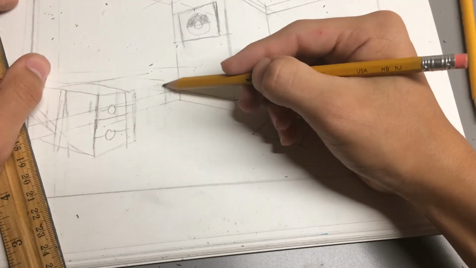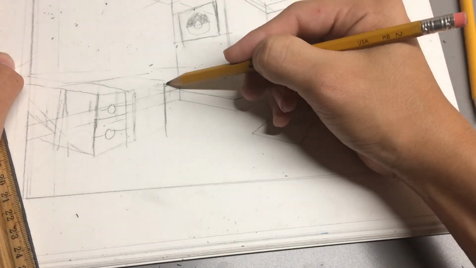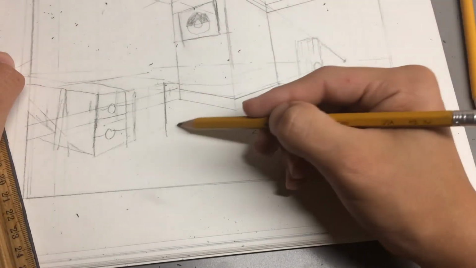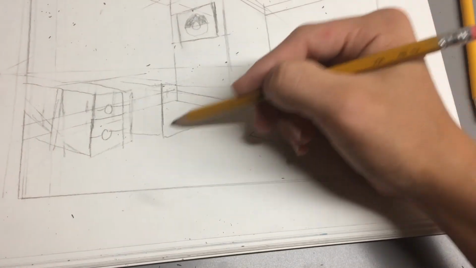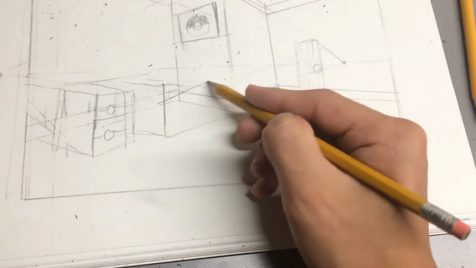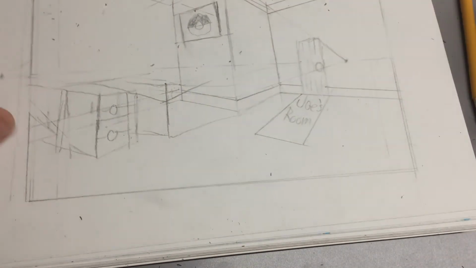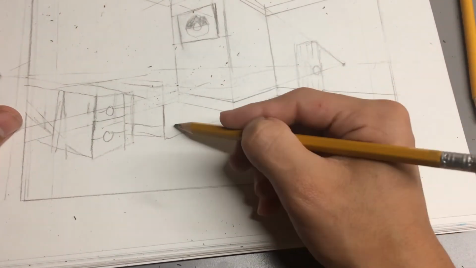So, basically do the same thing as you did with this, where you put the points all the way out. Should give you a nice bed. I'm going to make the bottom of the bed lower, because it's going to be like the base of the bed.